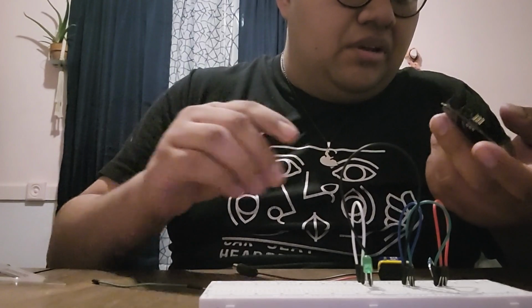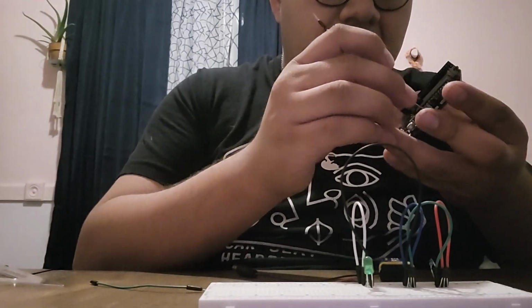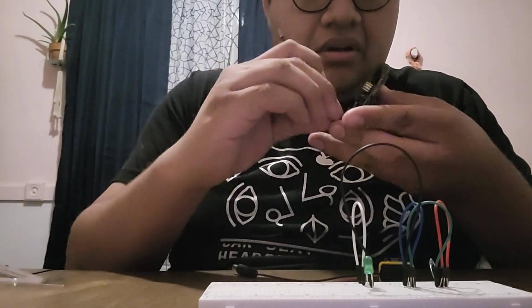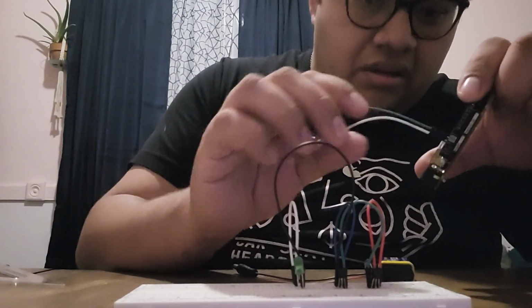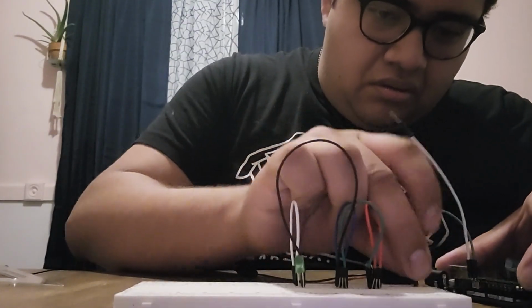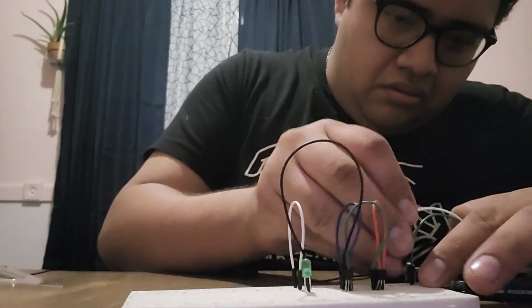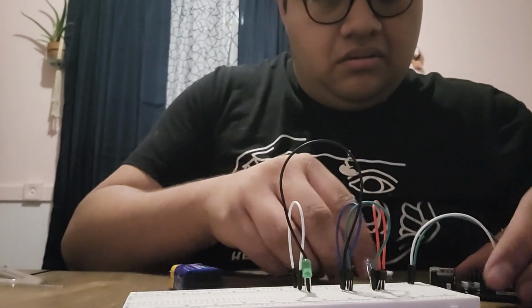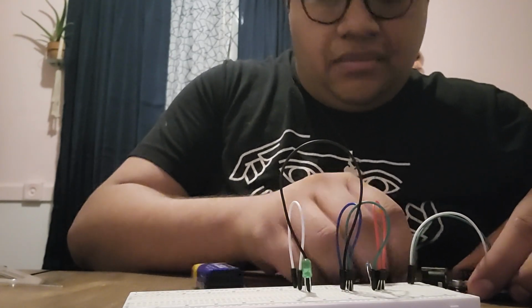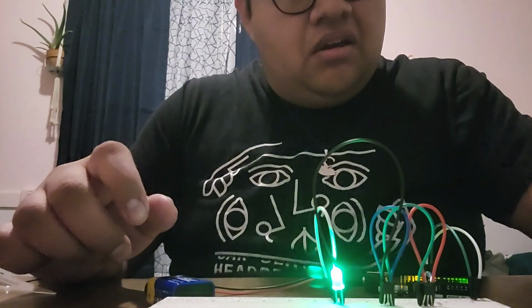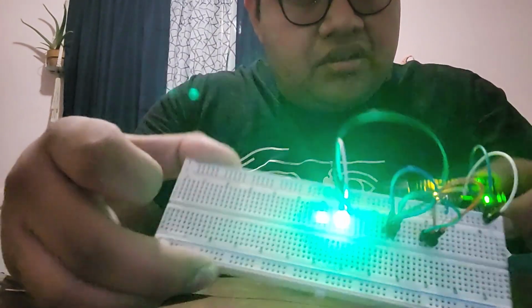And then we will need two more jumper cables. One of them we will connect to our 5 volts in our Arduino, and the other one to ground. And of course, assign them to the proper spots in your breadboard. Then we can start plugging them in. Once we have everything set up on our breadboard, it should look something like this.